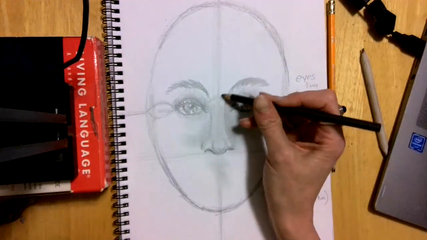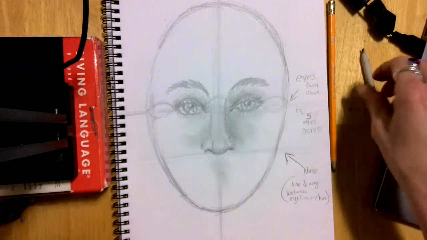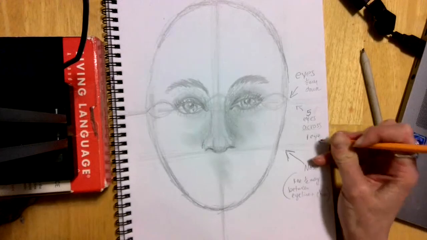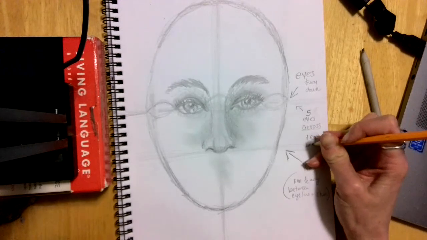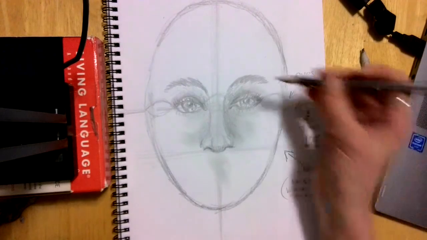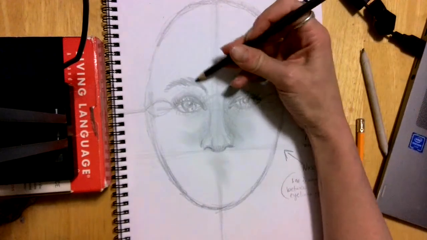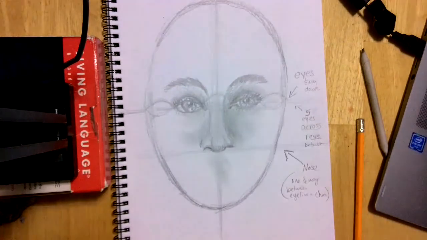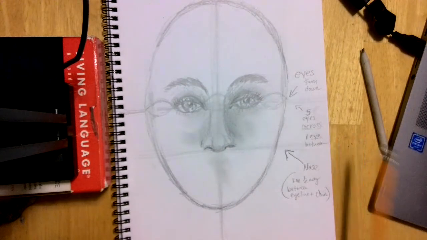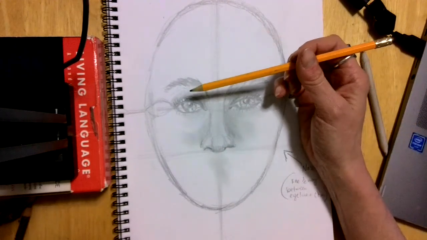Okay, so 5 eyes across, 1 eye width in between the eyes. All right, so we've got eyes, a nose, a mouth. Oh no, I don't have a mouth. Let's add a mouth. So, I knew we were missing something.